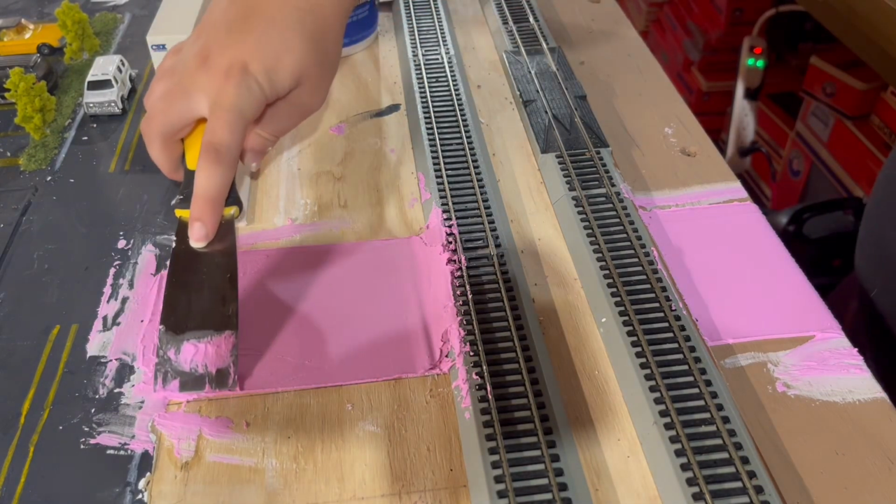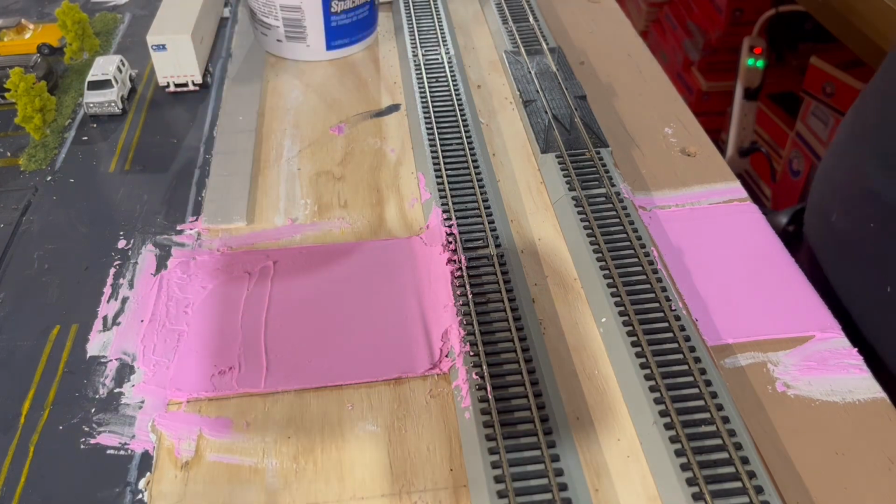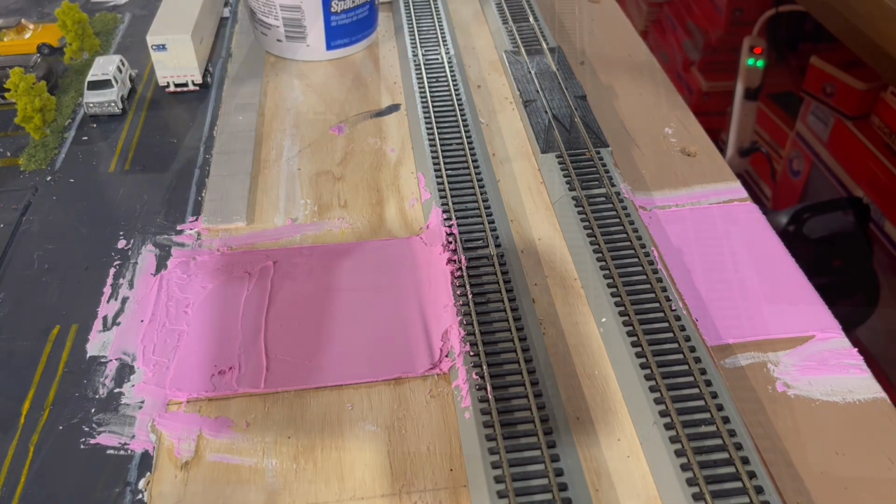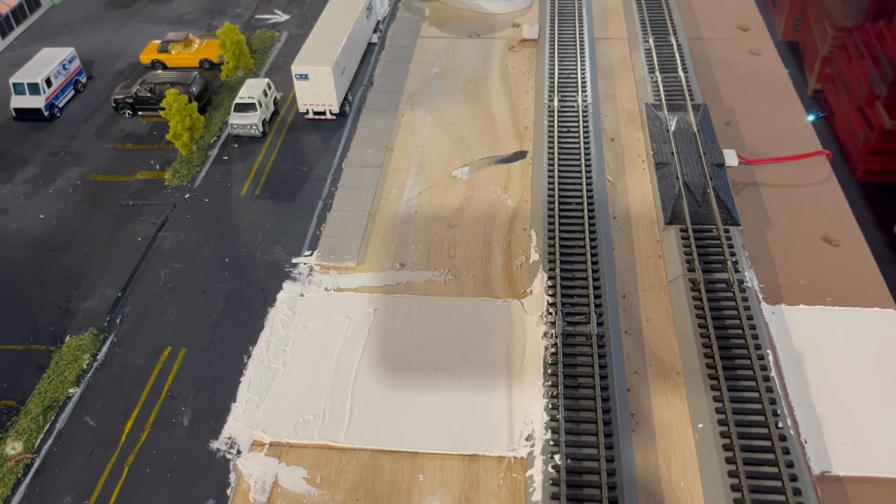So as you can see, I did get a little bit of extra around the surrounding areas, but I'm not too worried about that because I can go back and touch it up. So after waiting 24 hours for it to dry completely to the touch, I then sand it.